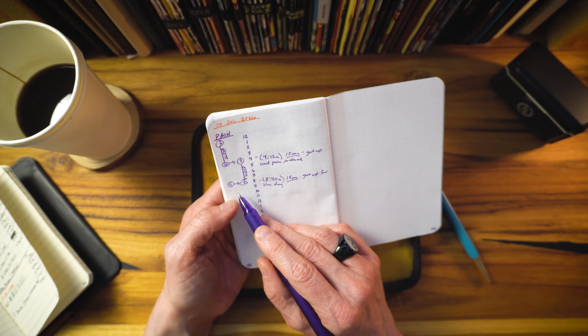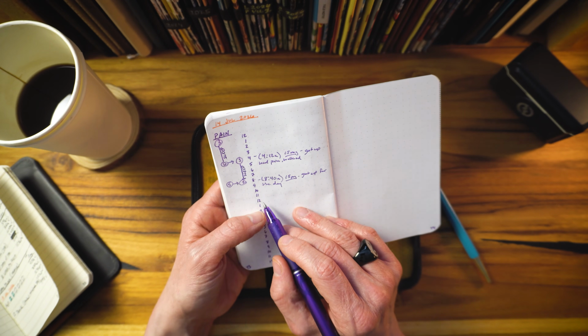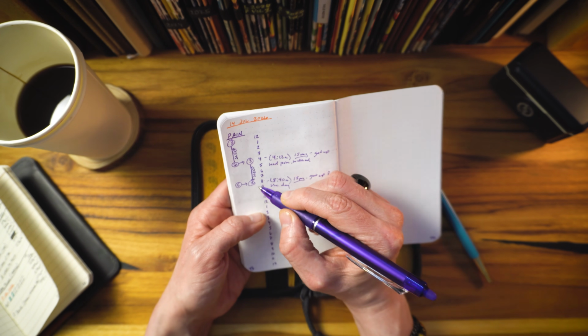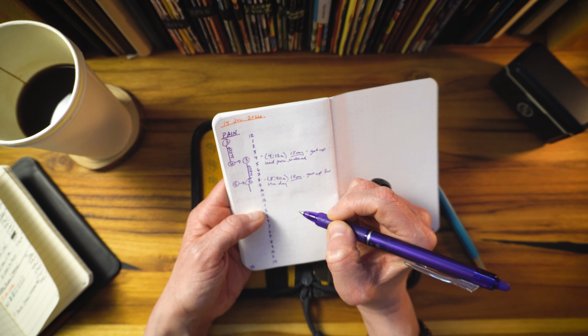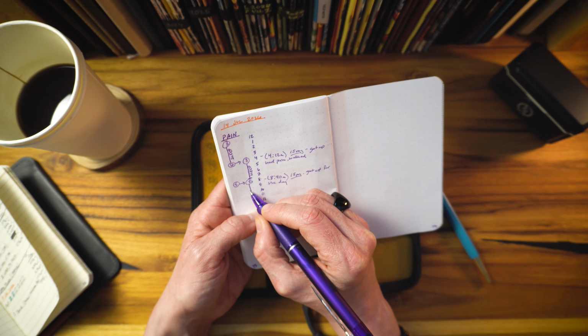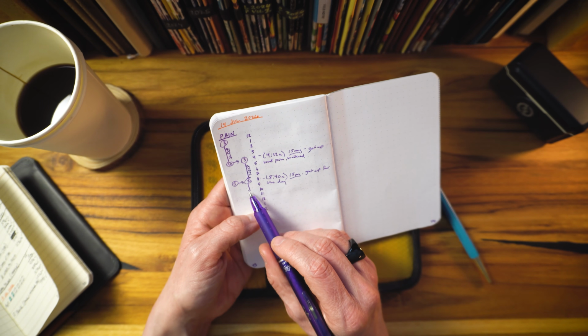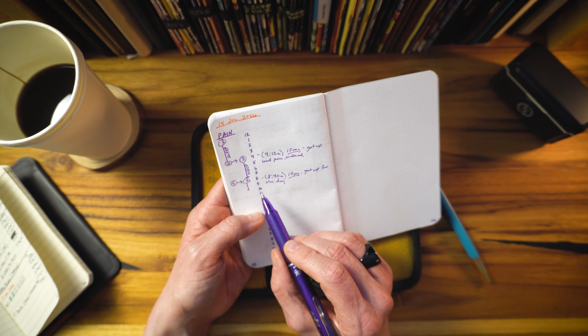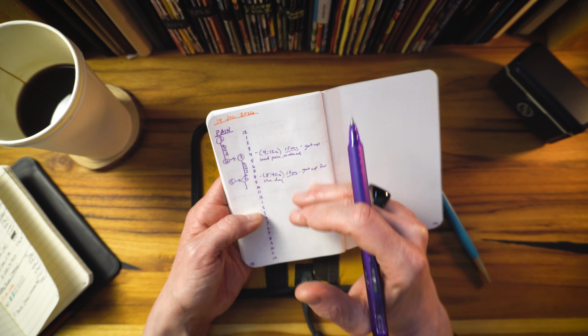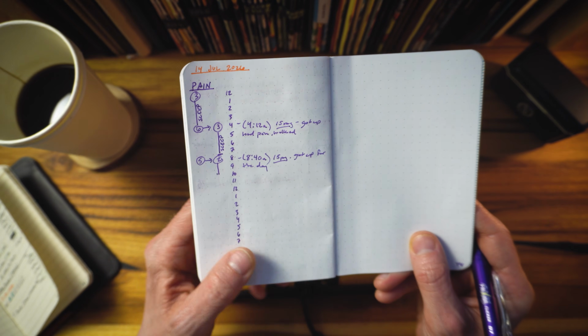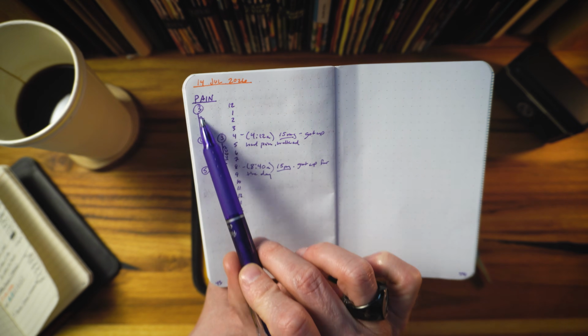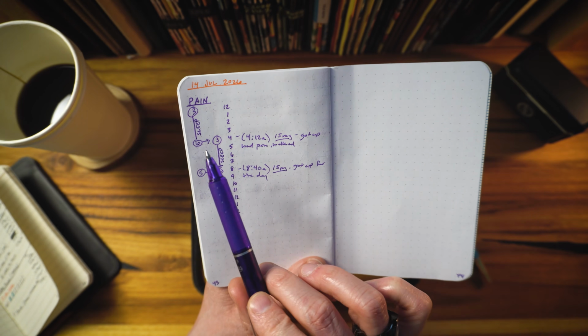All right, so that is pretty much caught up to where we are. So right now it's about 10. So we're still good. I'm still good at about a 2. So that's kind of how it works out, where you can track how the meds are working.